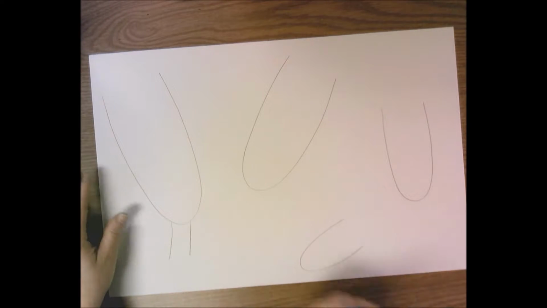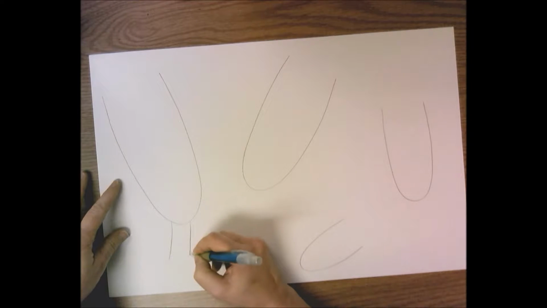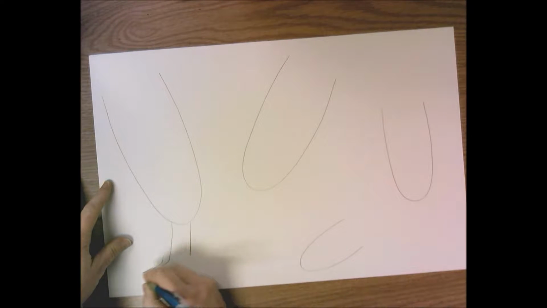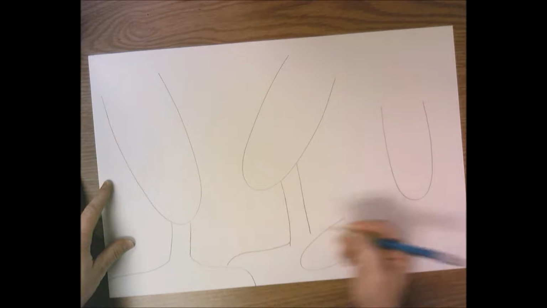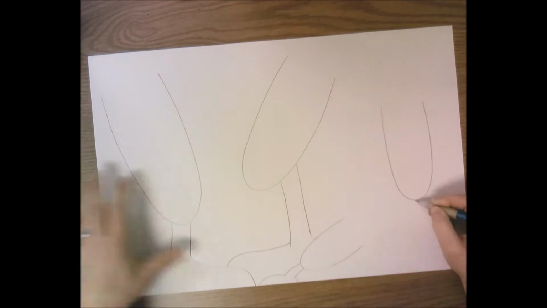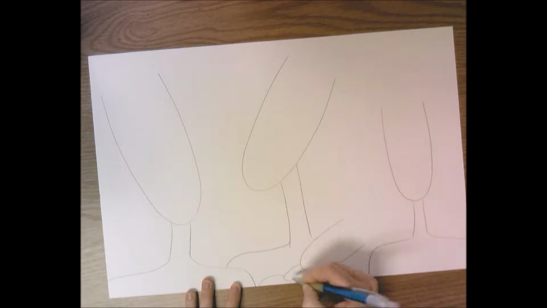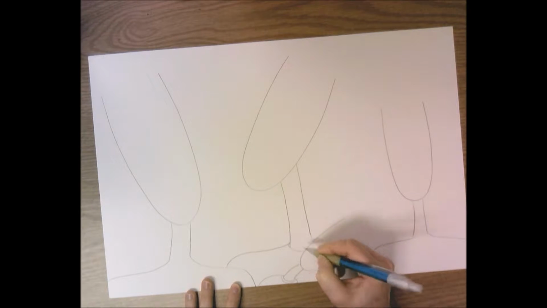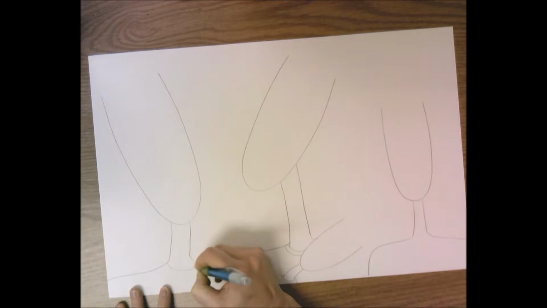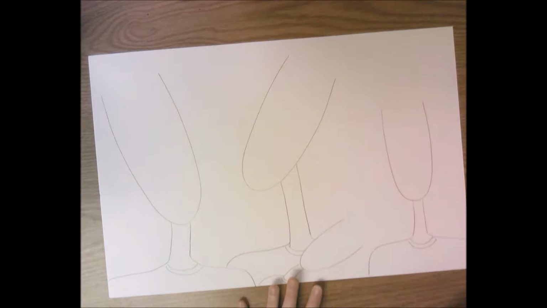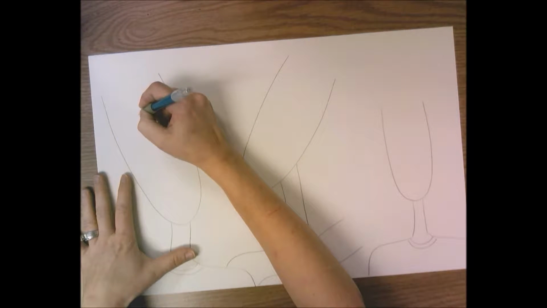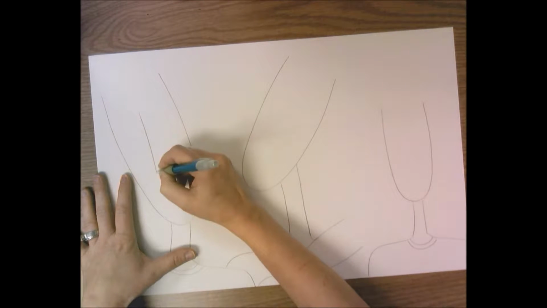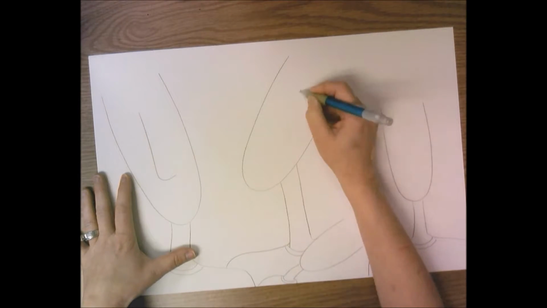Now, Modigliani's pictures had long necks. So I'm going to draw a long neck and add some shoulders. And then I'm going to add a couple of curved lines around the neck so it looks like there's a t-shirt on. And now I need long noses. So you're going to draw a long line and then curve it to the side.